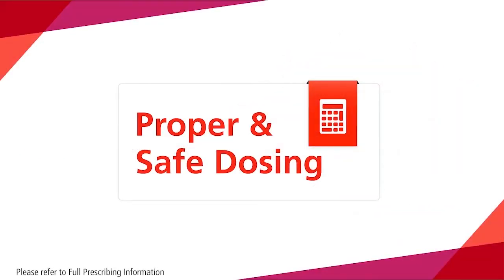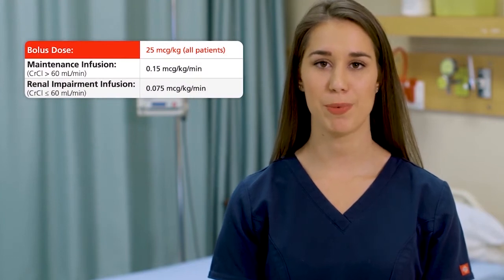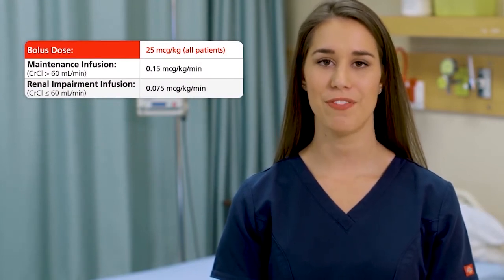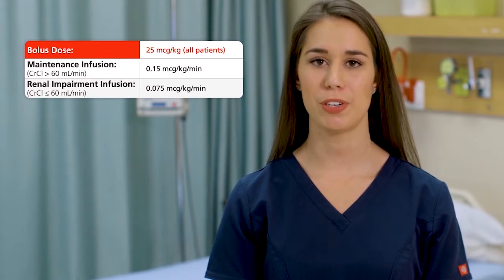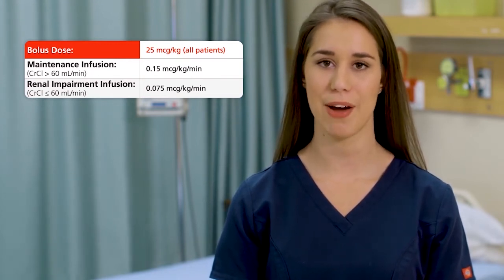Proper and safe dosing. Aggrastat is to be administered in combination with heparin. Calculate the creatinine clearance using actual body weight in kilograms with the Cockcroft-Gault equation. Administer the intravenous bolus dose of 25 micrograms per kilogram within 5 minutes, followed by the maintenance infusion of 0.15 micrograms per kilogram per minute for up to 18 hours.